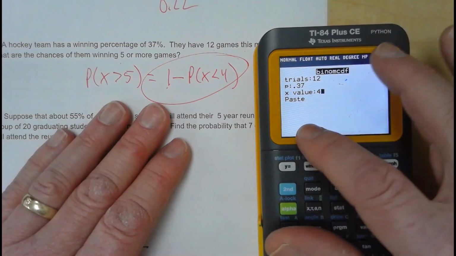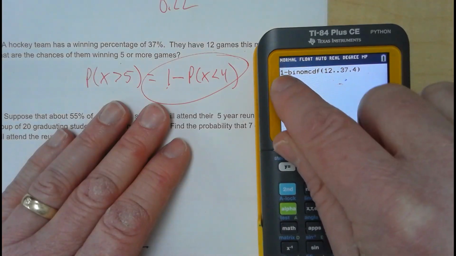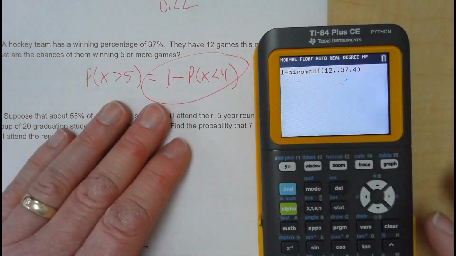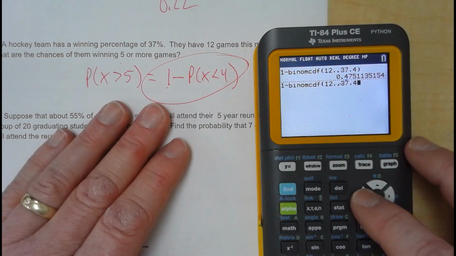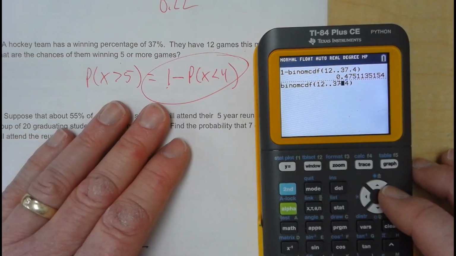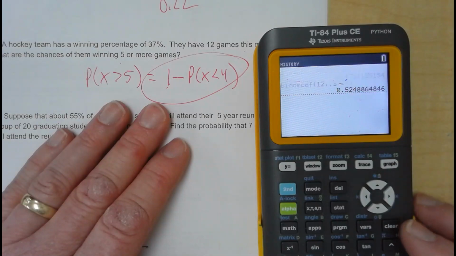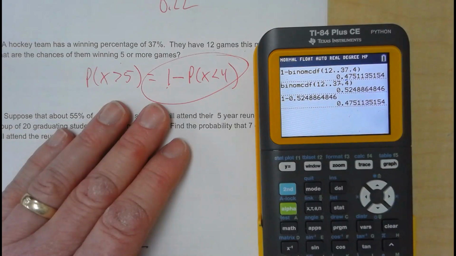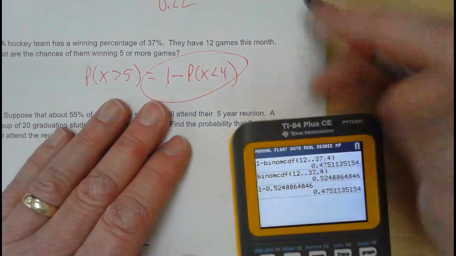So I'm doing 4 or less. Paste. So it's 1 minus that answer. See, I put the 1 minus first. Boom. Okay, let's say you forgot to put the 1 minus first, like you did this first. Then you just have to do 1 minus the last answer. Okay, so the answer is .475.